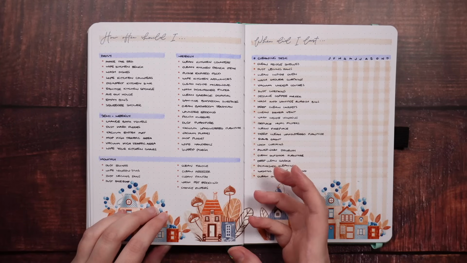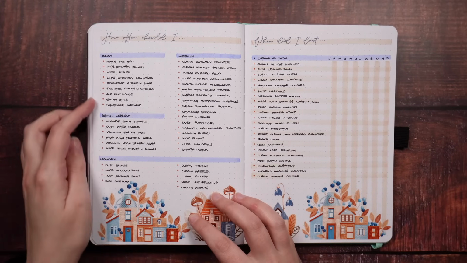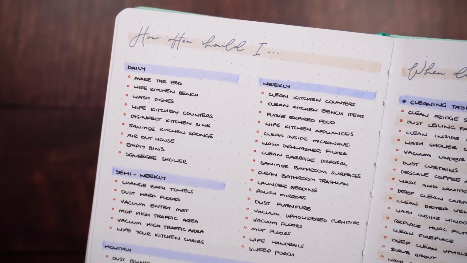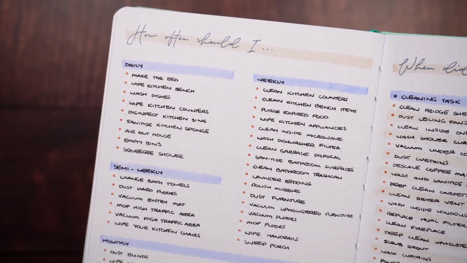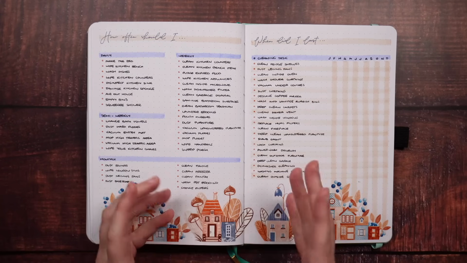My general recommendation is to try and make sure that your daily list isn't too long. Most of us have far better things to do with our time than clean our houses. That's not to say we don't want to keep our houses clean, but there is more to do.